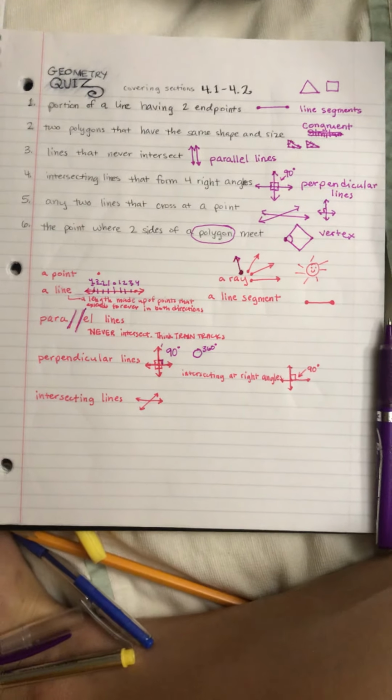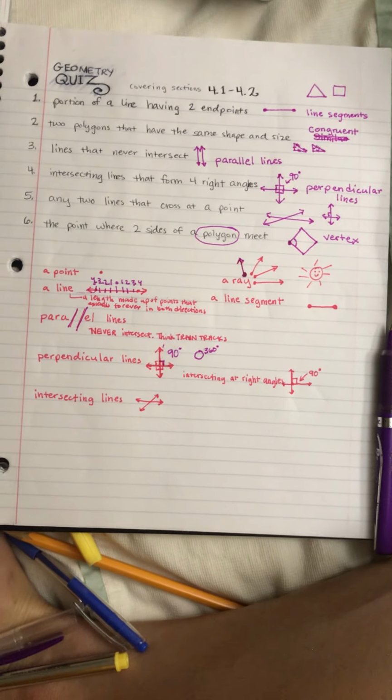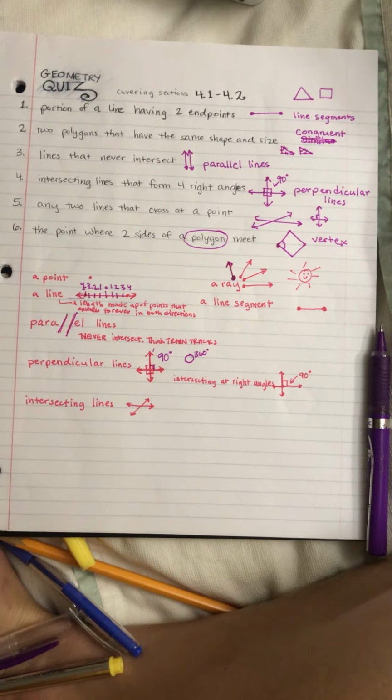Okay, so there's your quiz. Just any of these that you had trouble with, try to review that and commit to memory, and hopefully that will help you understand some more questions in the rest of this chapter.